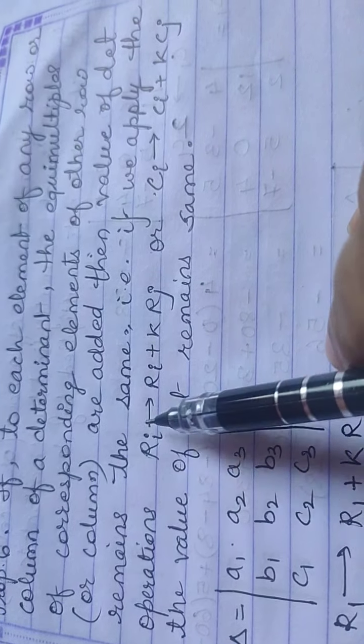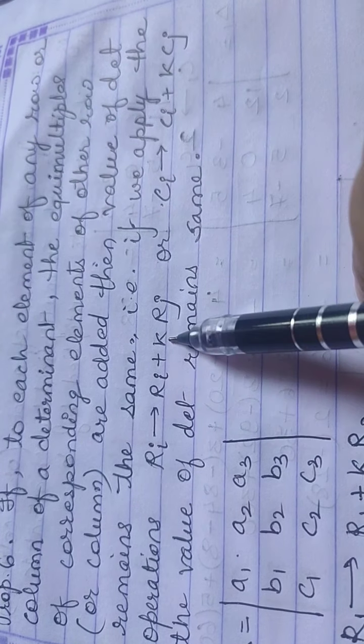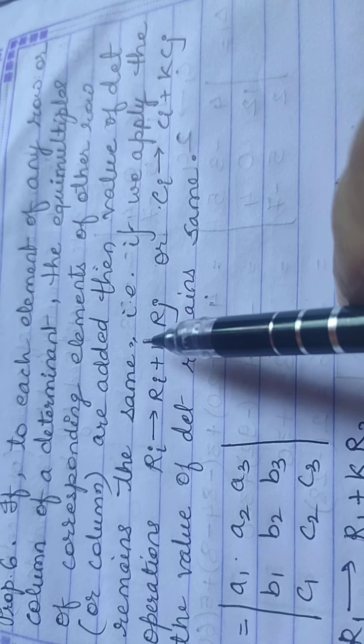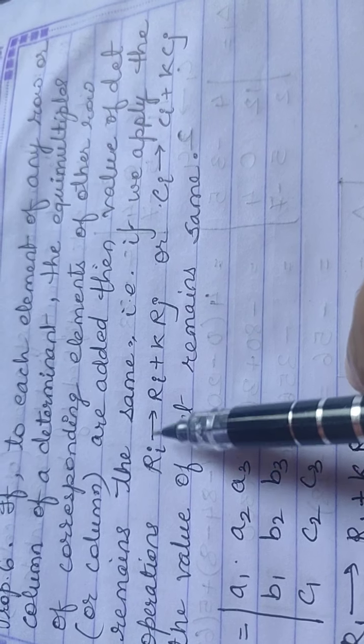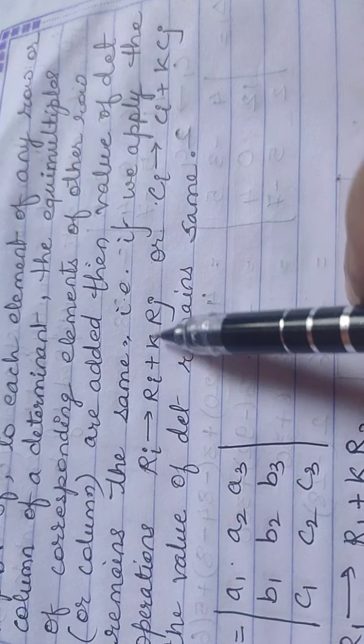Okay, that is, if we apply the operations Ri changes to Ri plus k Rj, this k will be a positive or a negative constant. So Ri changes to Ri plus k Rj, or Ci changes to Ci plus k Cj, then the value remains same.